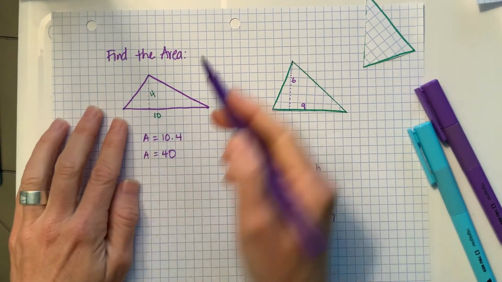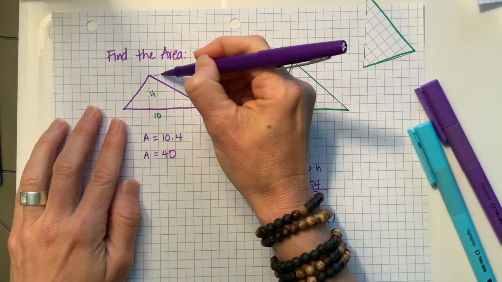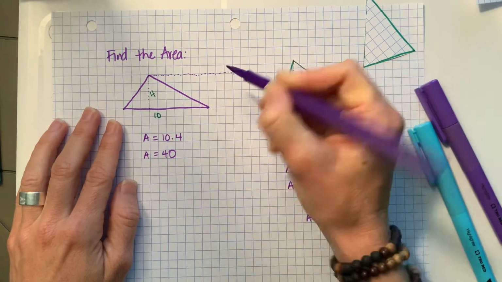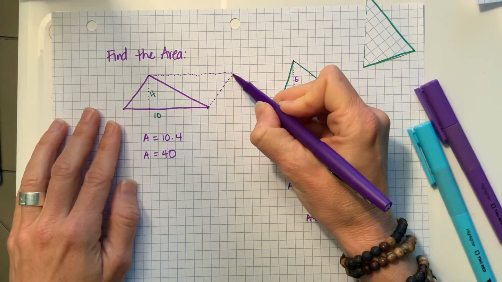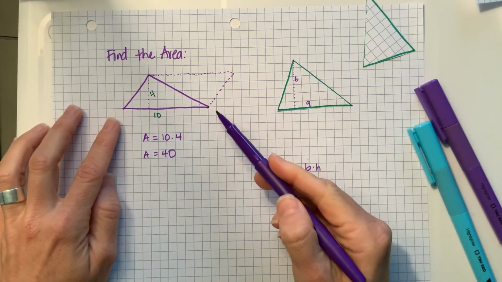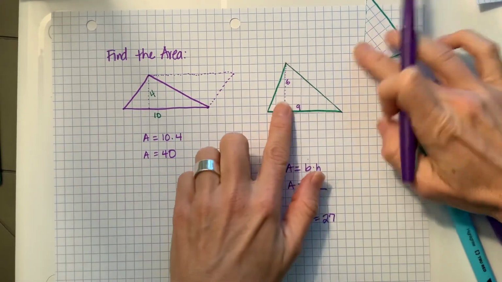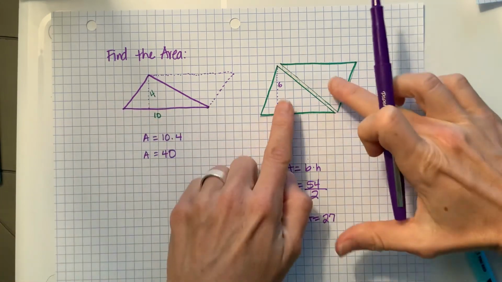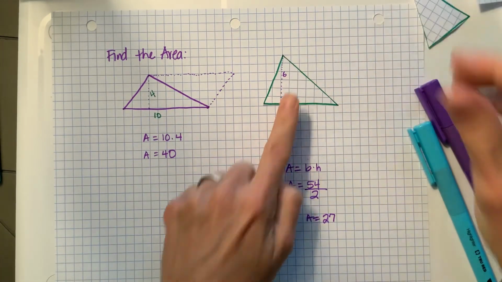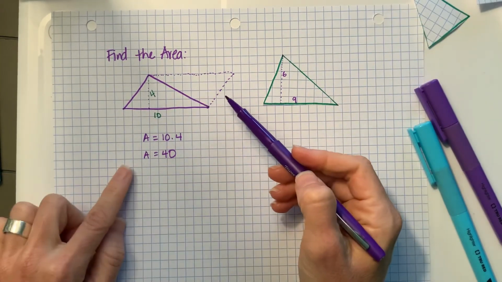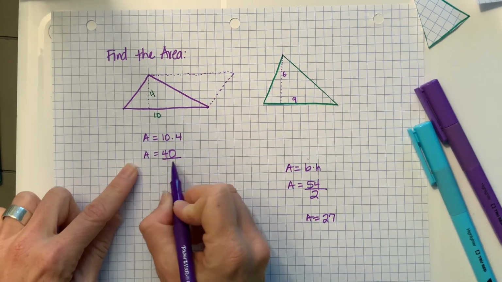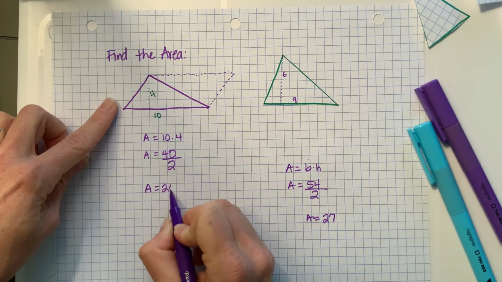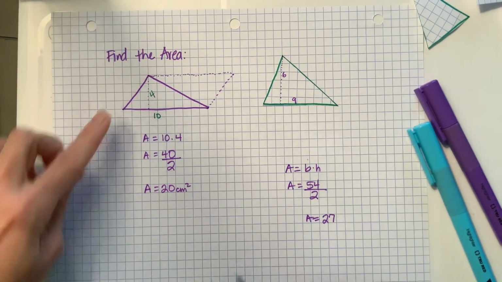Now, if I did my base times my height, basically what I just did there was I found the area of this whole parallelogram, the whole entire thing, just like I did here, right? Now, if I want the area of just that triangle, I want to get rid of half of it. So I don't want that amount. So I need to take that and divide it by 2. So the area of this original triangle is going to be 20 centimeters squared.